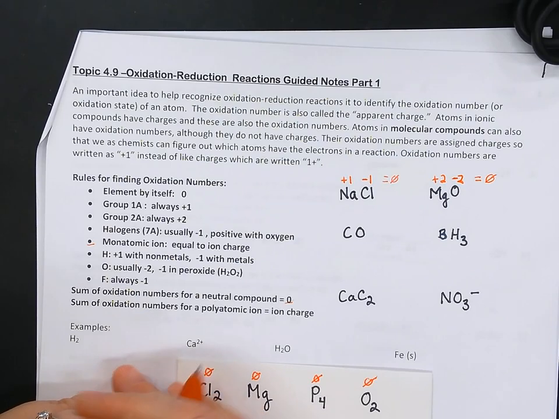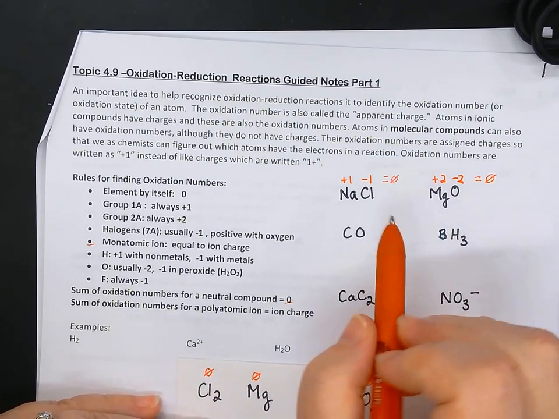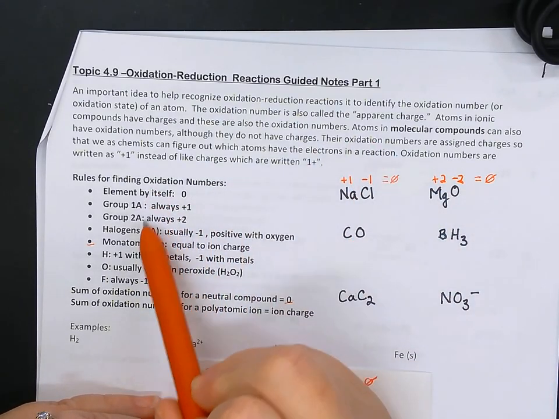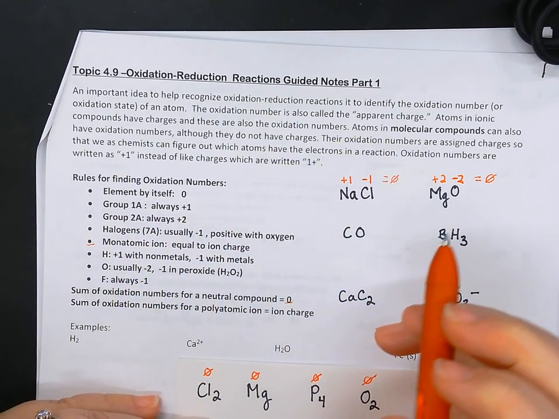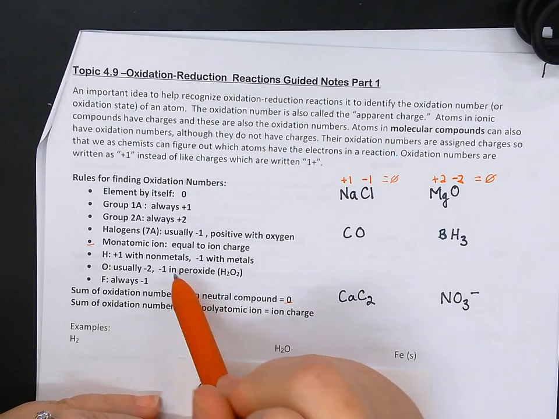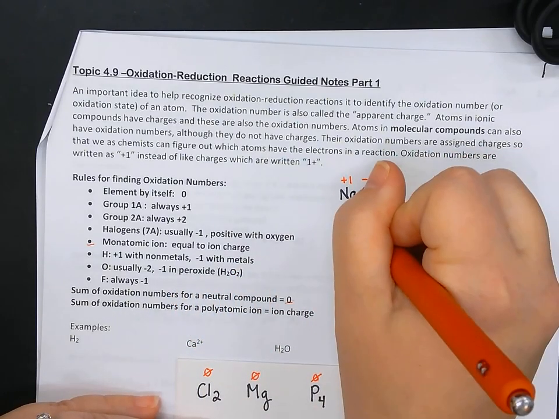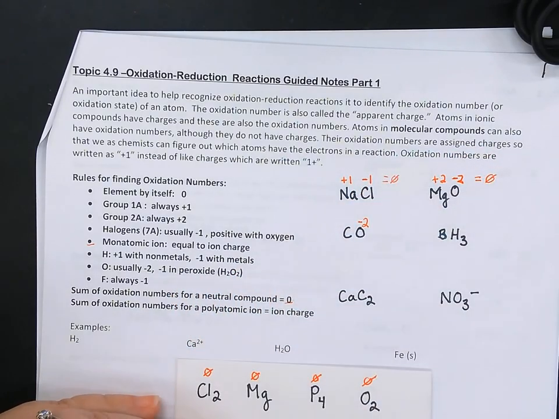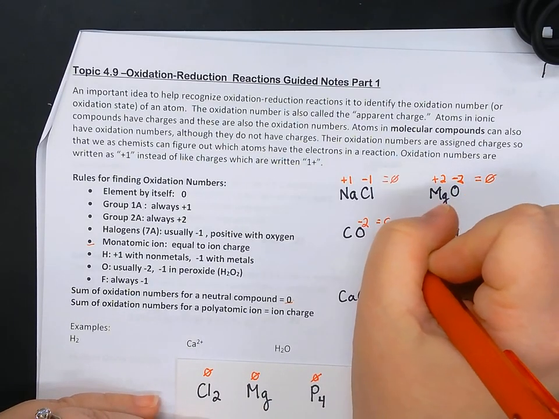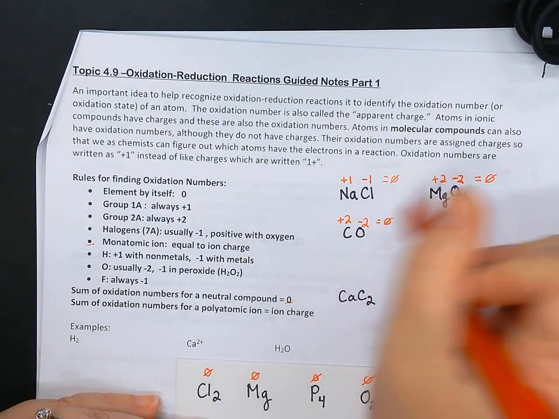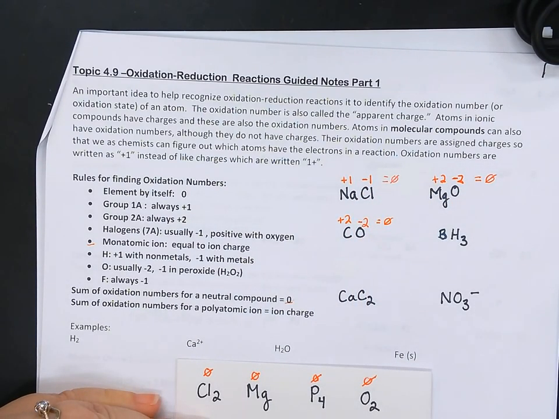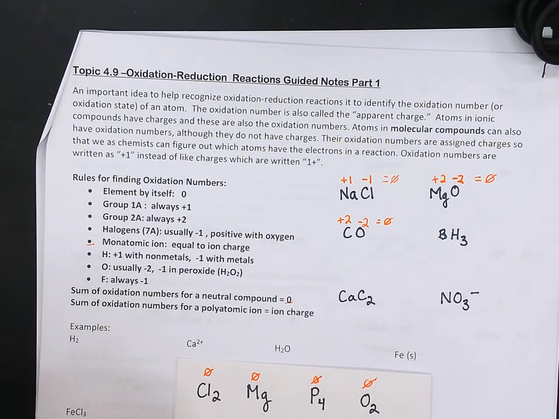All right, so continuing using these rules, we've got CO. Well, carbon doesn't have a rule here at all. So we're going to go to the one that does, oxygen. Again, oxygen's usually -2 unless it's in a peroxide. This is not a peroxide, so oxygen's going to be -2. So therefore, if this has to add up to 0 because it's neutral, then carbon has to be +2 to let it add up to 0. Okay, they have to balance out with each other. All right, let's check another one.